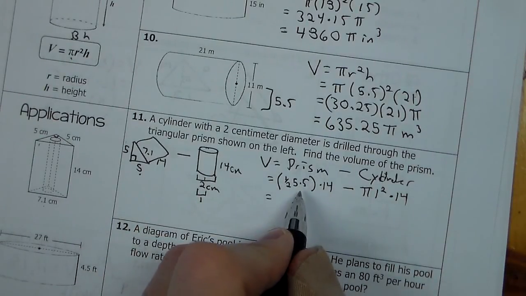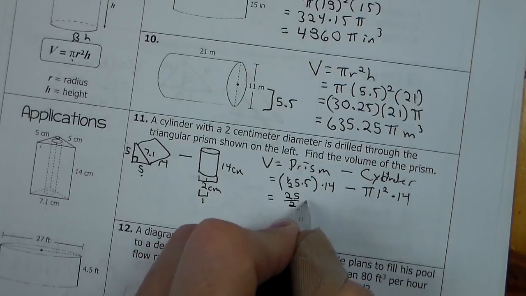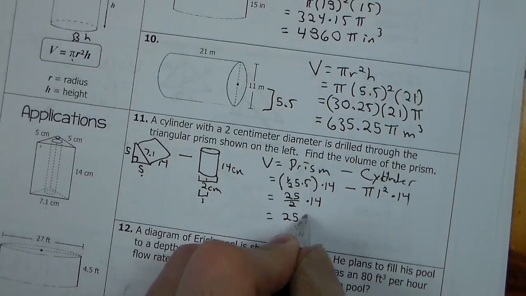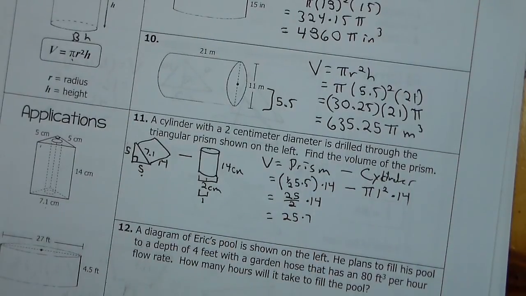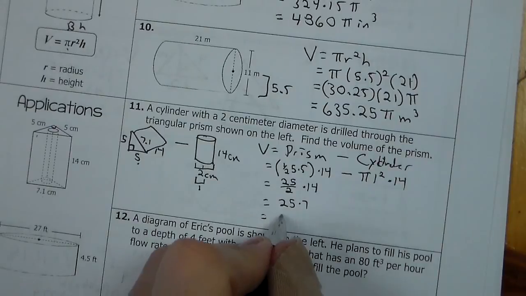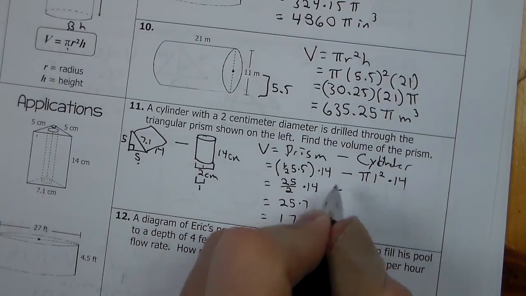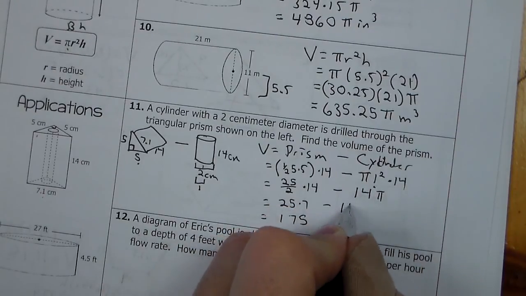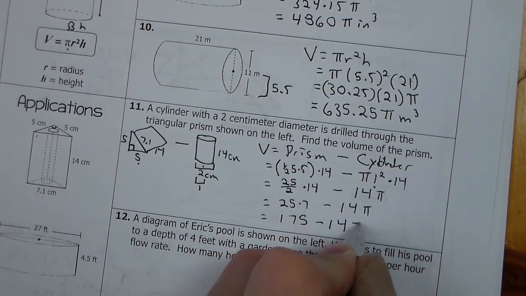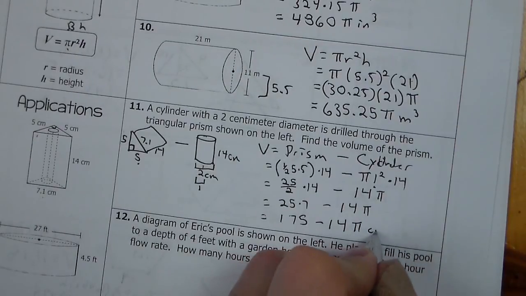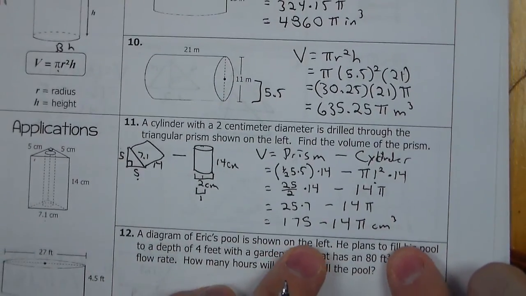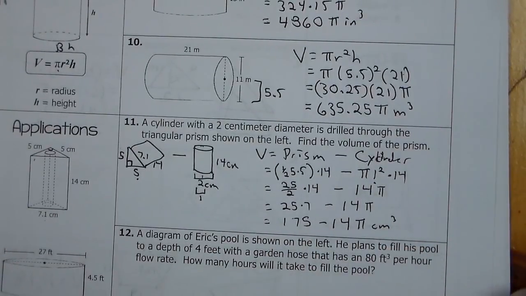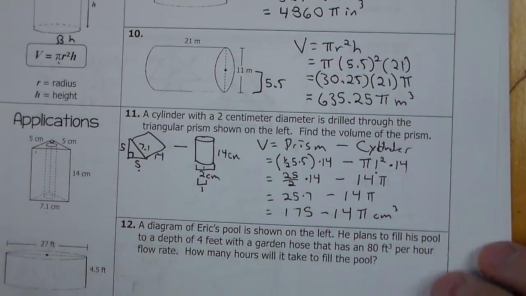Now, inside the parentheses here, I get 25 over 2 times 14, which becomes 25 times 7, if I just took half of 14. 25 times 7 gives us 175. I'm going to subtract from that 1 squared is 1 times 14, which is 14 pi. To get an answer here, this would be the answer in terms of pi. We could accept that, or you can multiply out, get your decimal, and get a decimal answer. So I want you to go through, try the other ones.